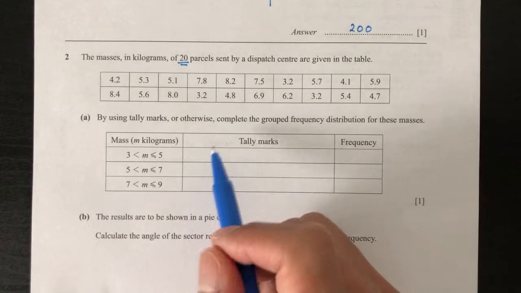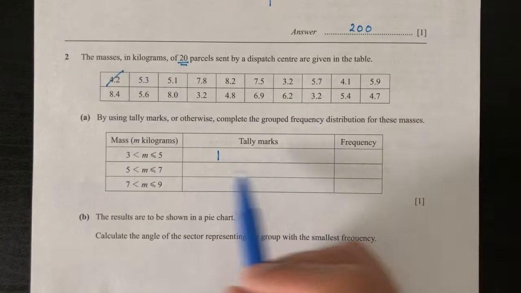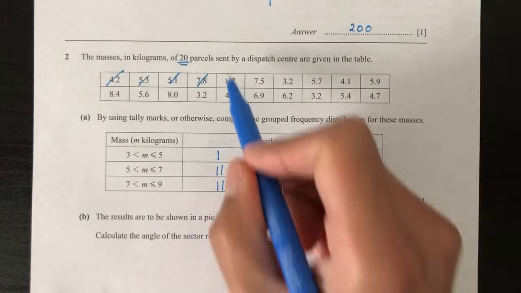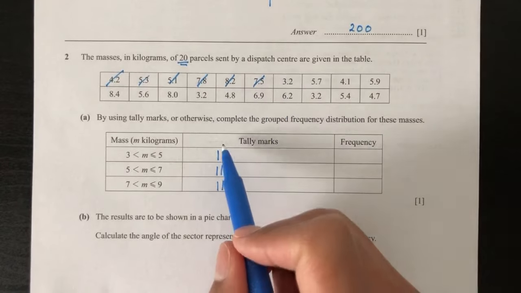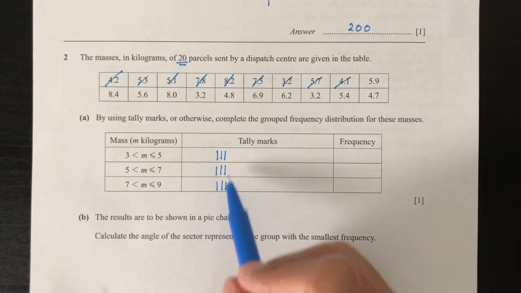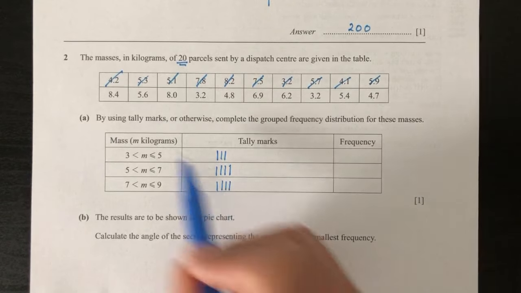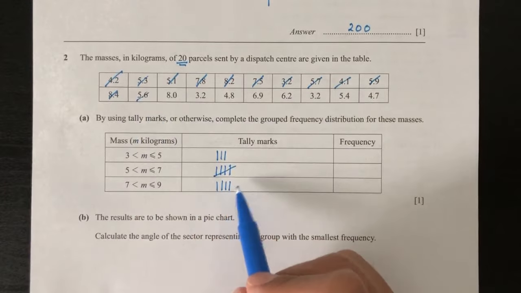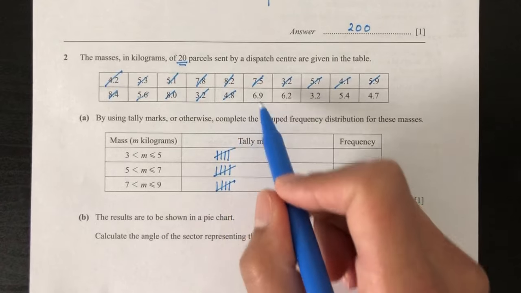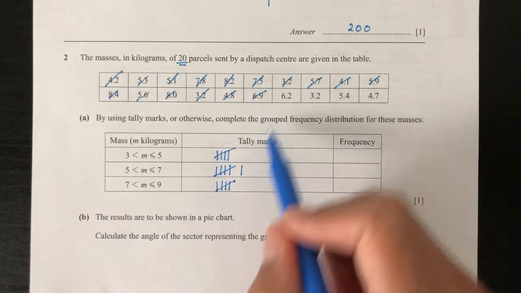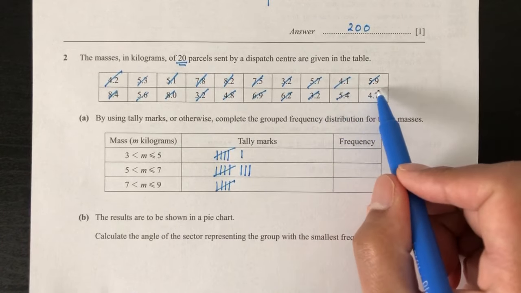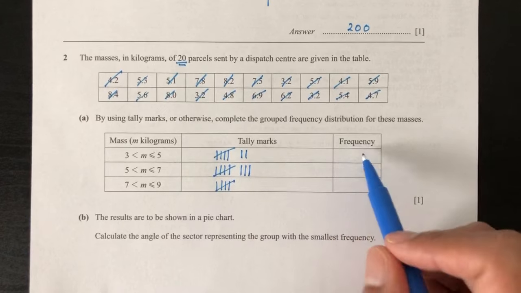So first one is 4.2, that should be right here. 5.3, 5.1, 7.8. This one, 3.2, 5.7, 4.1, 5.9, 8.4, 5.6. This one, 3.2, will be right here. 4.8 should be right here. 6.9. And we have 6.2, 3.2, 5.4, and finally 4.7.